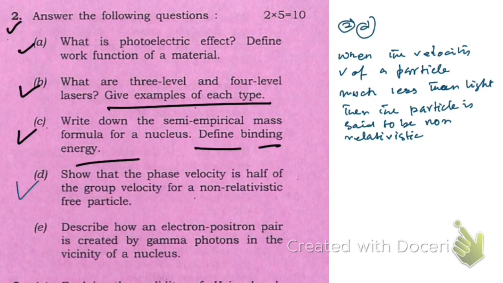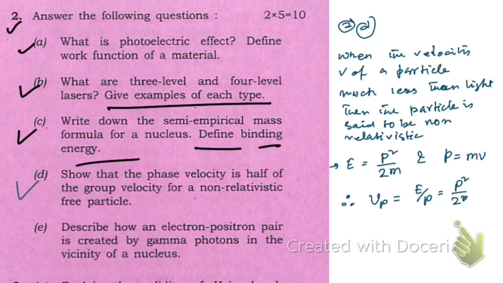So for this particle, E = p squared by 2m, and momentum p is equal to m into v. This is the energy, right? And therefore the phase velocity Vp is E by p. If you simplify this, you have p squared by 2m, times 1 by p, that is, 1 by m into v. After simplification, what you're going to have here.